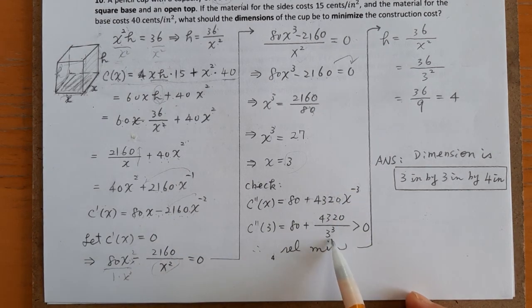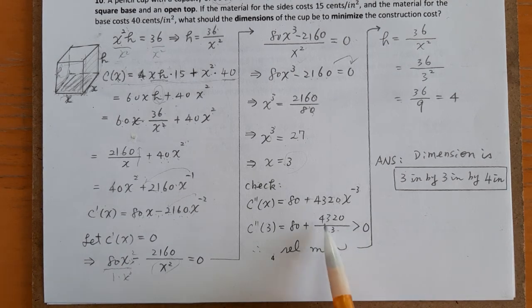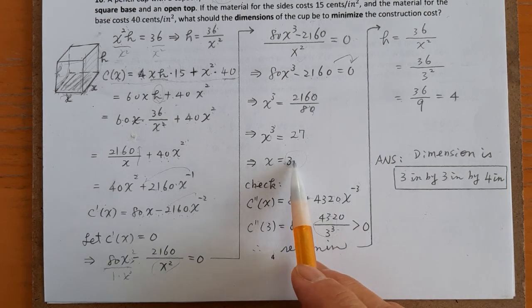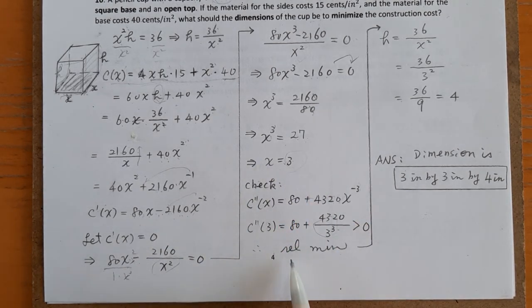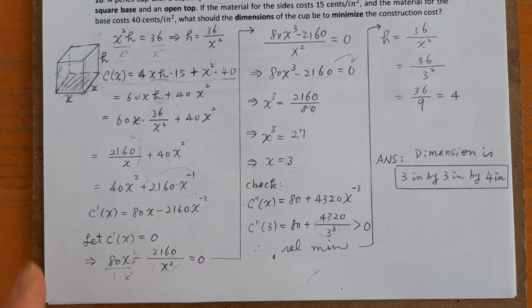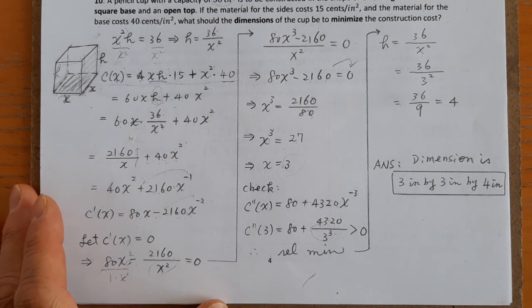Plugging in 3, it is always positive. Added together it is always positive. Since 80 is positive and this part is positive, the sum should be greater than 0. So at x equals 3 there is a relative minimum. The cost is a relative minimum when x is 3.